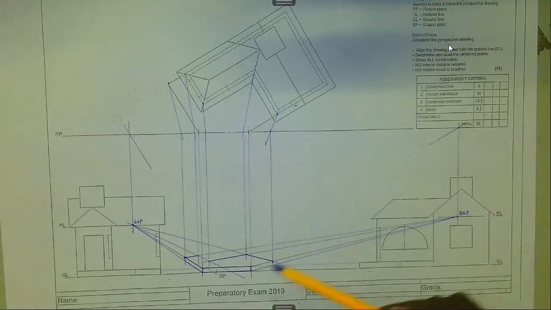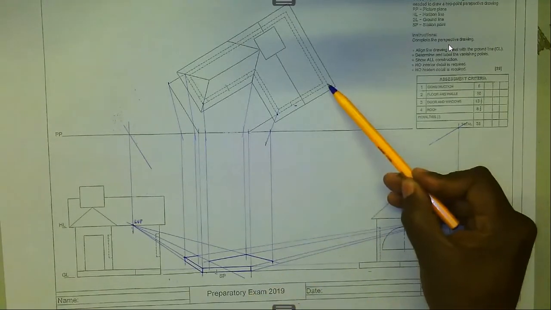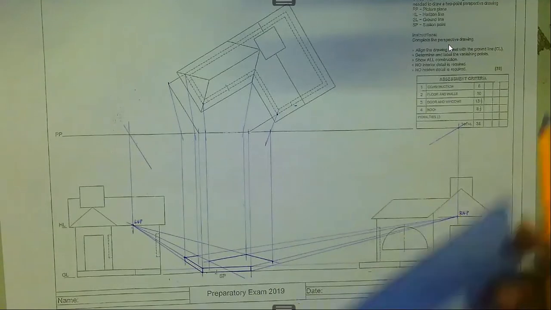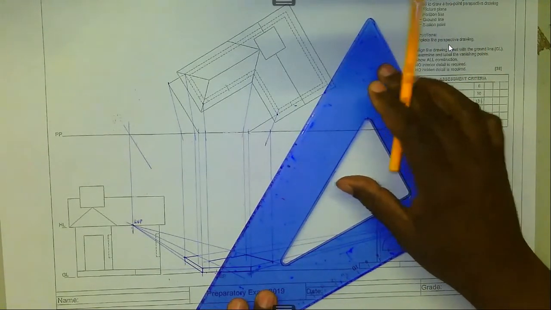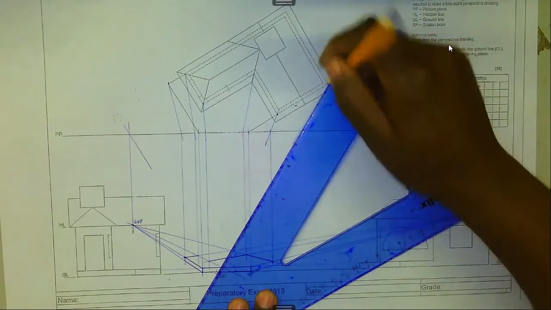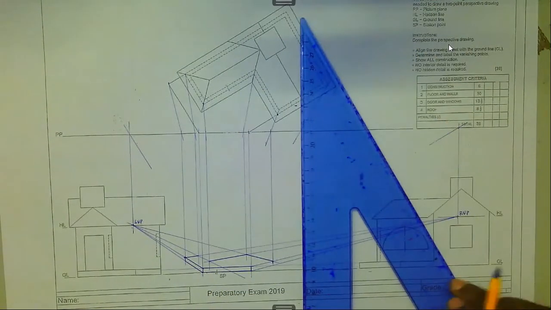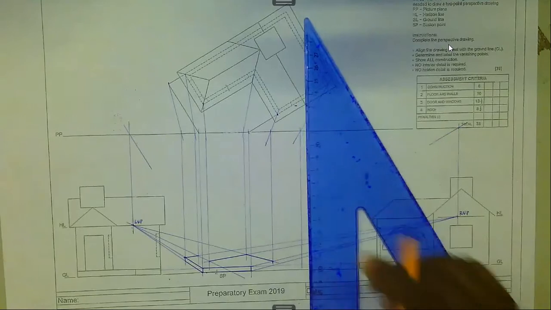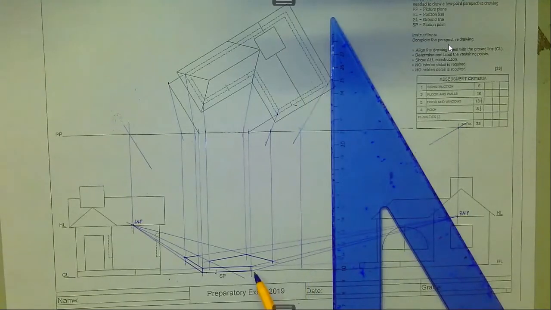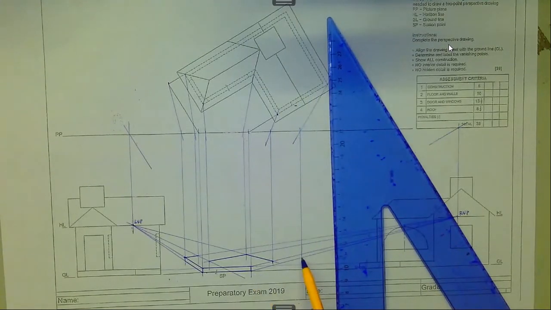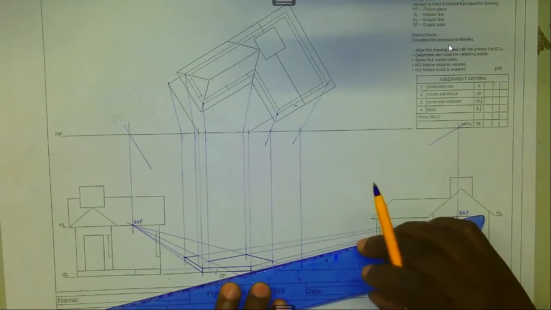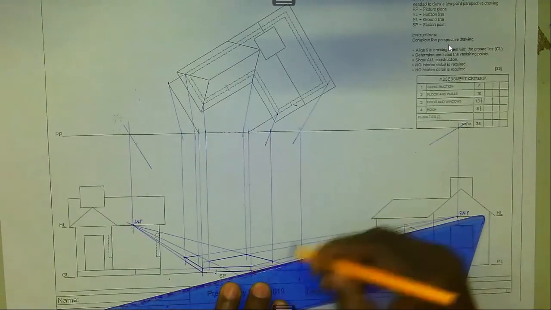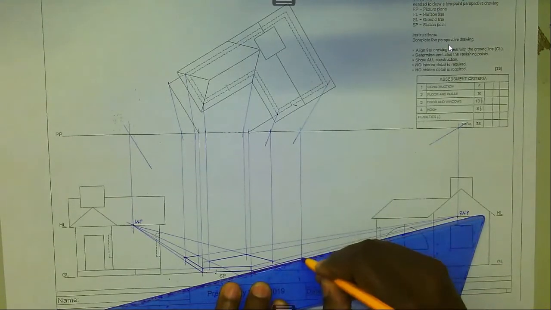The next thing that I want is to get hold of this corner. You bring it down like that. So the bottom part from here to there, that is the end of the building. So I can outline this from here to there.